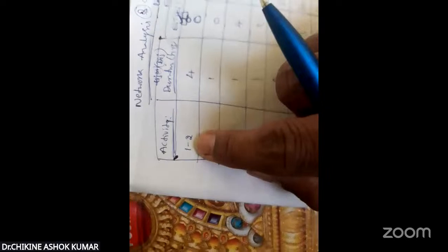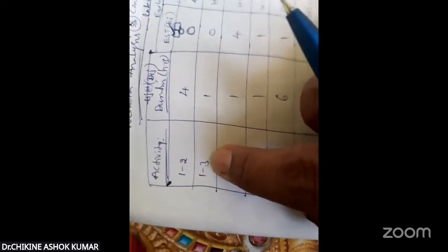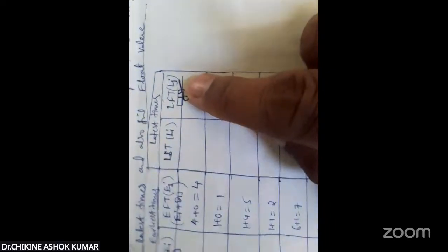In this, the activity is 1 to 2. So 1 to 2 means, which is the second event? 2 is the second event. Here 1 to 3, 3 is the second event. 4, 4, 5, 9, 6, 7, 8, 8, 10, 10. So while calculating these LFT values, for the corresponding activities we have to take the second event's second square box value.